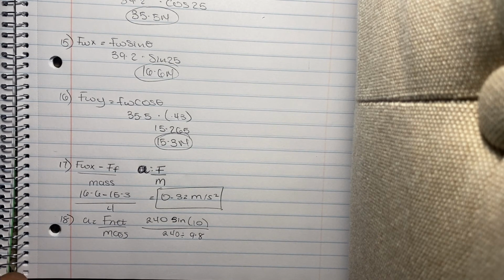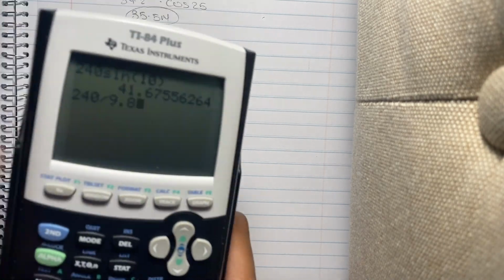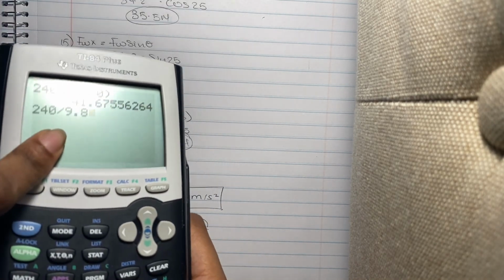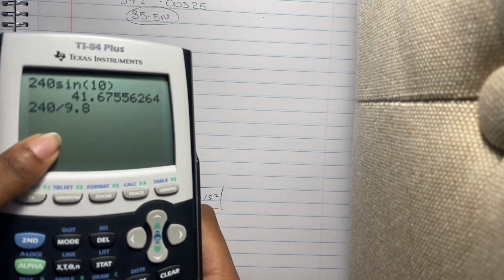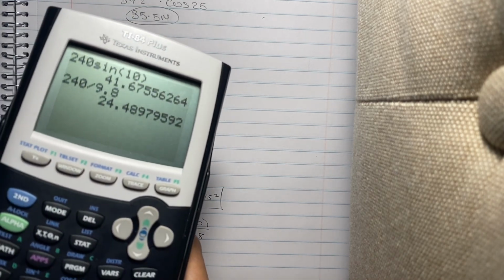When we do 240 times sine of 10, we get 41.6755. Then 240 divided by 9.8, because we're trying to get the kilograms. Weight is kilograms times gravity, so we have to divide to get the mass by itself, and we get 24.4897.